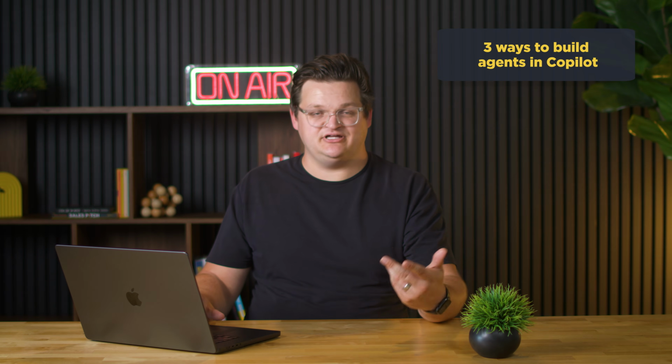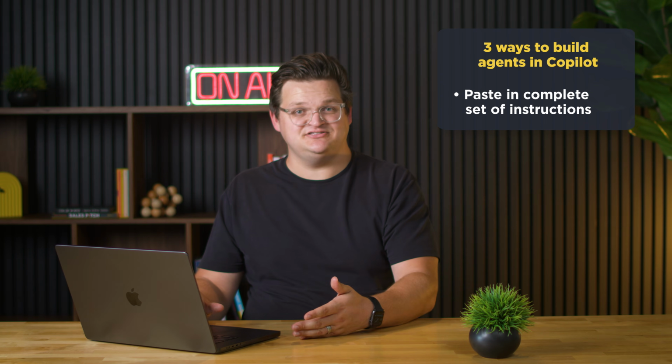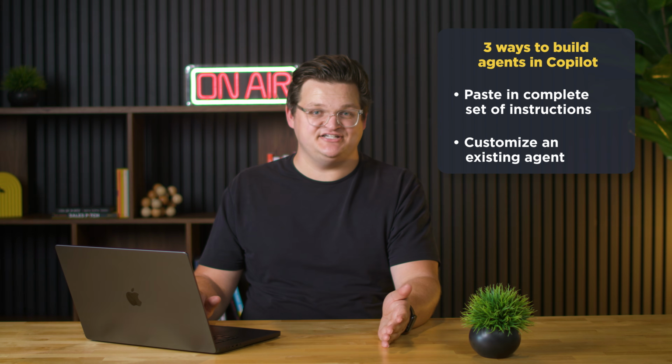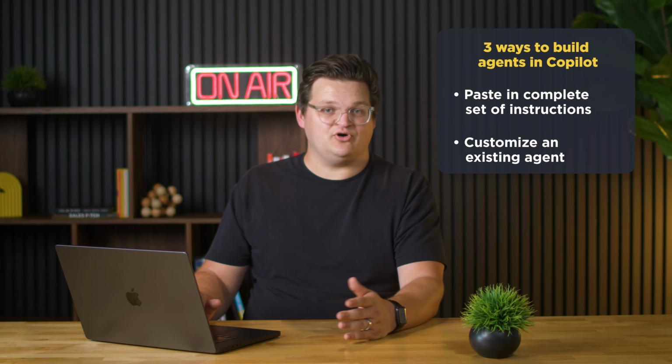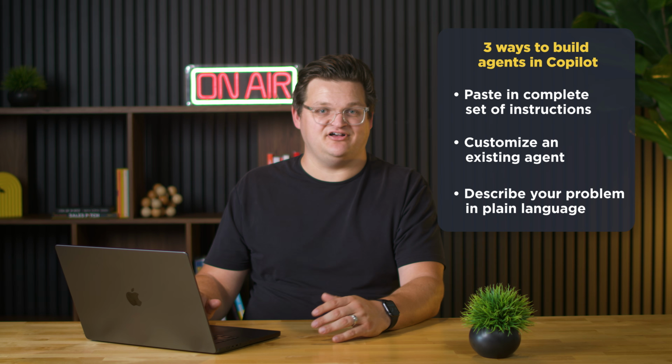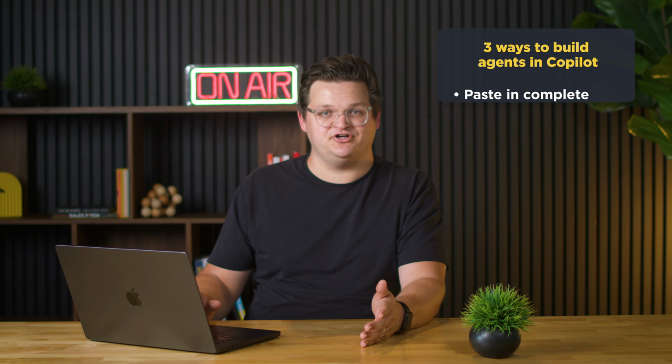So across all these different agents we've shown, we've given you three different ways to get started with Copilot agents. You can paste in a complete set of instructions, you can customize an existing agent to match your workflow better, or you can simply describe the problem you're trying to solve and let Copilot build the first version for you. The goal here isn't to automate every part of your job overnight. It's to start with one repetitive task that follows a relatively consistent process, build an agent around it, and then improve it as you use it. And that's how you spend less time managing busy work and more time actually managing your projects.